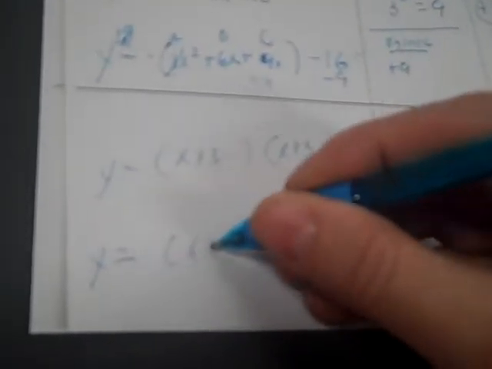Now a is just a 1, so I just need two parentheses. Once I find the factors, it's x squared plus 6x plus 9. Well, that factors into x plus 3 times itself. Then negative 16 minus 9 is negative 25, so put minus 25. So I write that as x plus 3 quantity squared minus 25. And now it's in vertex form. This equation is the same as this. It's just in a different formation.